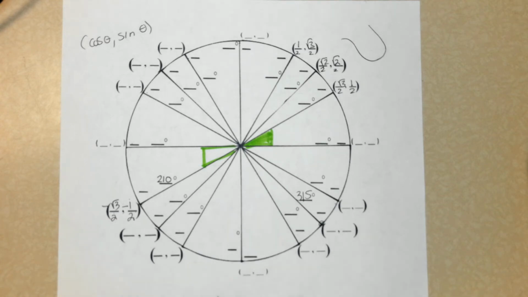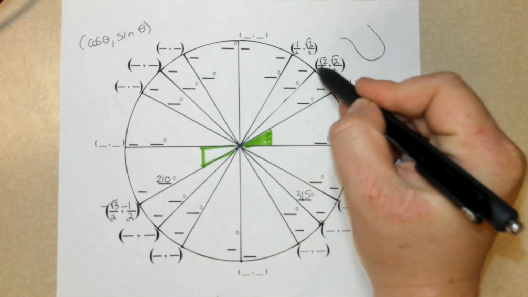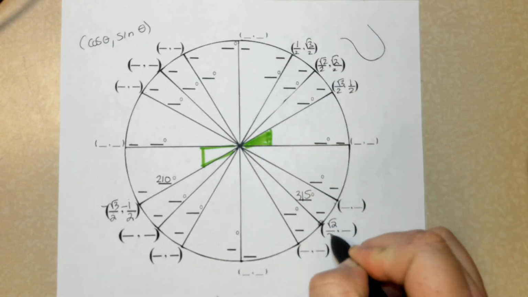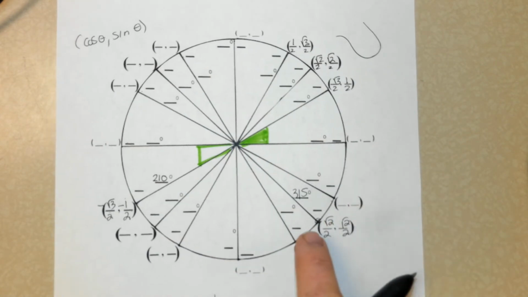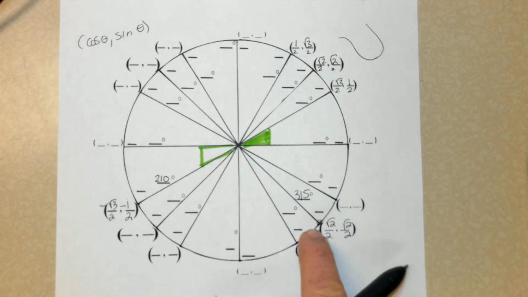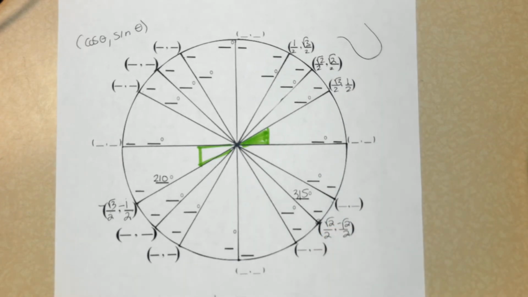So how do I come up with the ordered pairs? Well, this is a 45, so it relates back to its cousin, this 45. Radical 2 over 2, radical 2 over 2. In quadrant 4, the cosine is positive and the sine is negative. So again, what is the cosine of 315 degrees? It would be radical 2 over 2. What is the sine of 315? It would be negative radical 3 over 2.